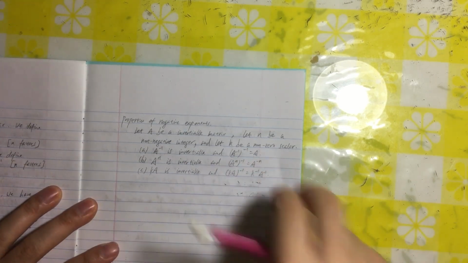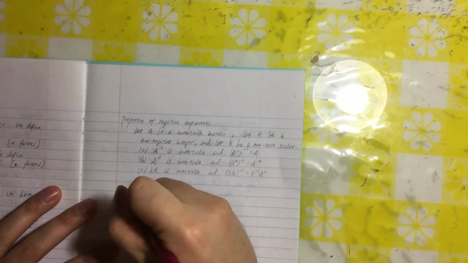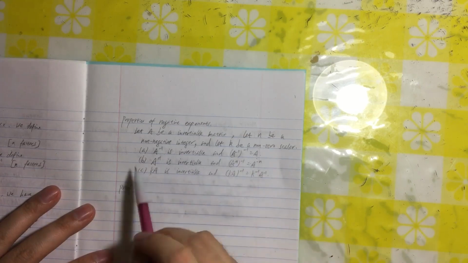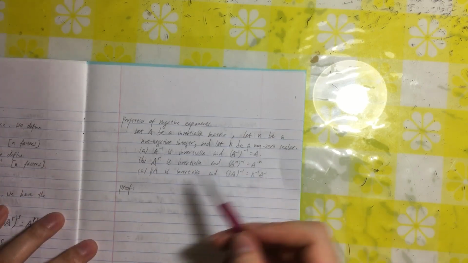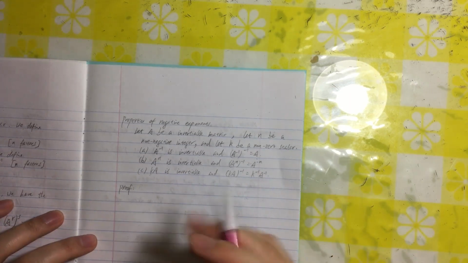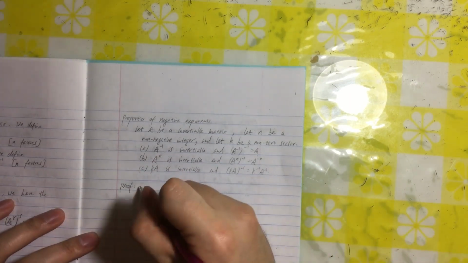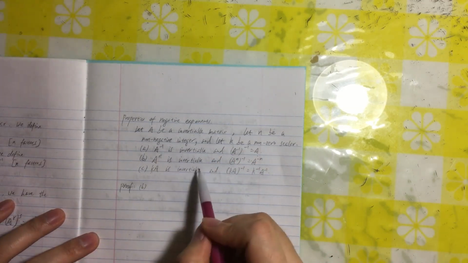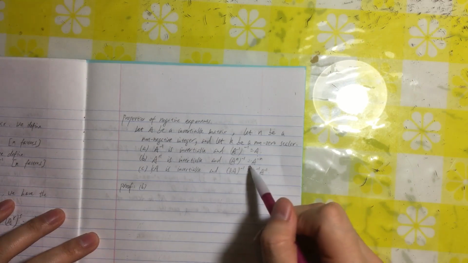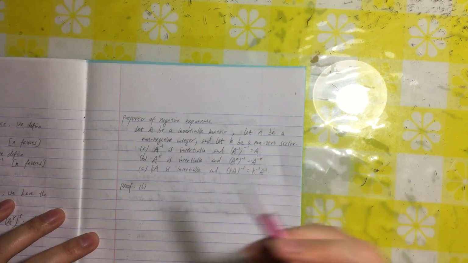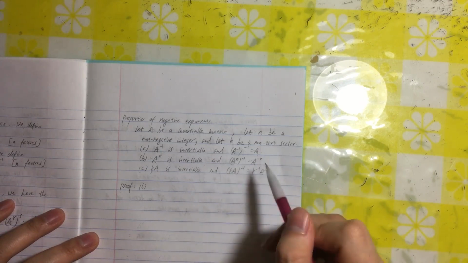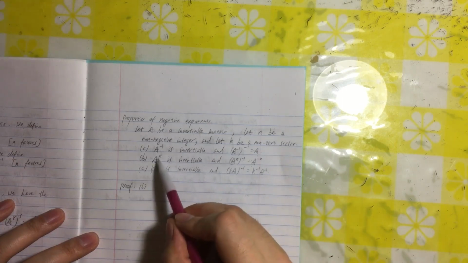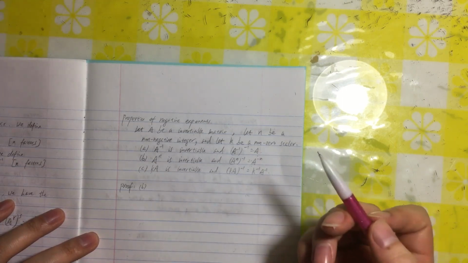Now let's prove it. Part A is obvious. Inverse of inverse of A is A. That's obvious, so I'll omit the proof of part A. Let's prove part B and part C. For part B, we try to prove A raised to power n is invertible, and the inverse of A raised to power n is A raised to negative n. I will first of all prove inverse of A raised to power n is A raised to negative n. If inverse of A raised to power n exists, A raised to power n is invertible. So let's prove this first.